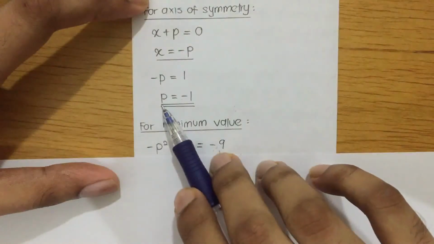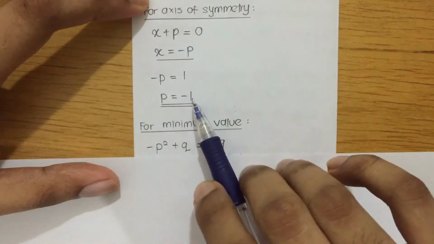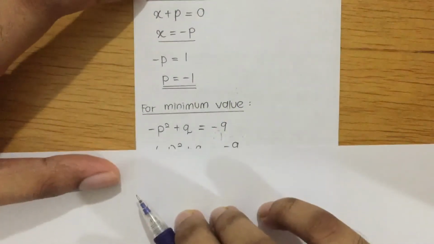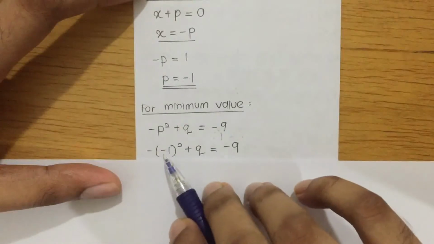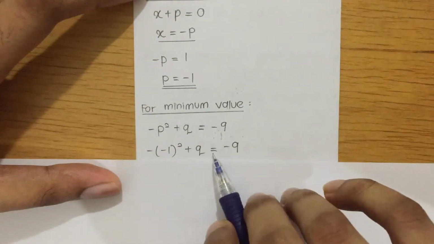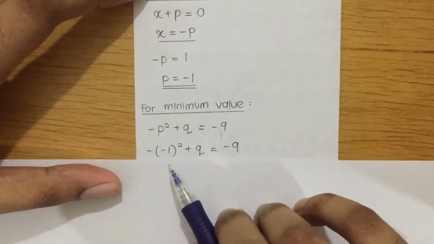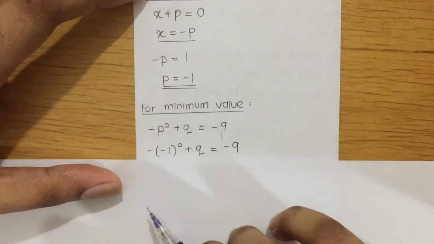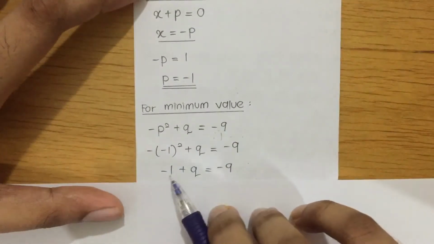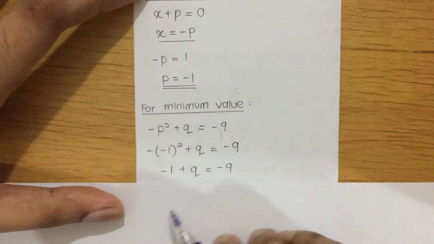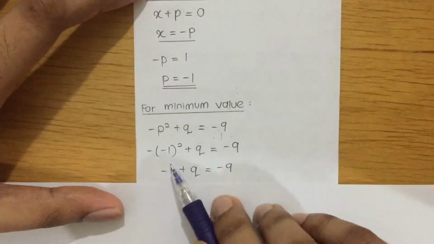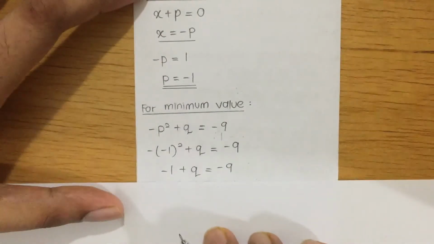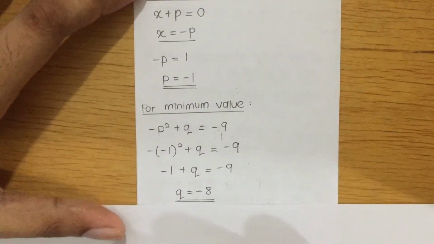Since you know that the value of P is equal to negative 1, you substitute the P value inside this equation. From here, negative in a bracket negative 1 square plus Q is equal to negative 9. So this negative 1 square, you get positive 1, and then you times back with negative 1. So from here you get negative 1 plus Q equals negative 9. To get Q, you move this negative 1 over to the right hand side, so it becomes positive 1. Therefore, you get your Q value is equal to negative 8.